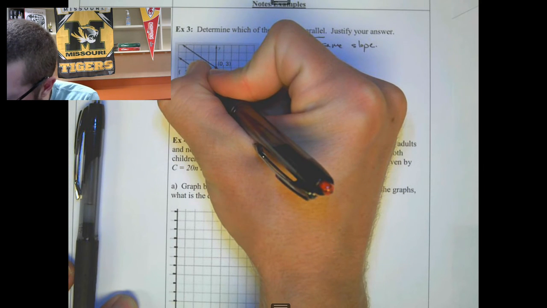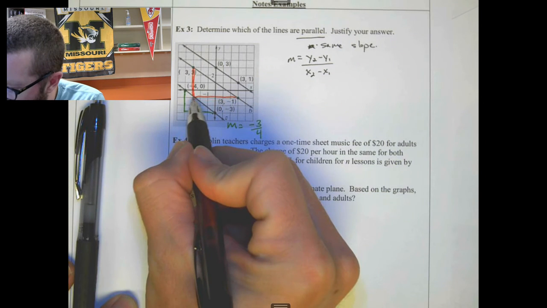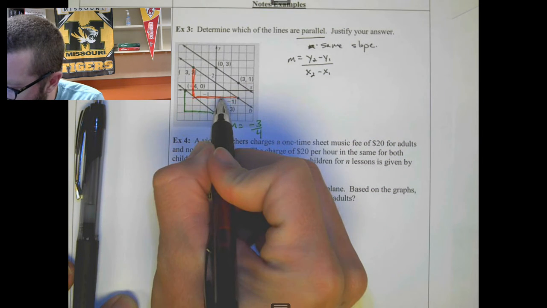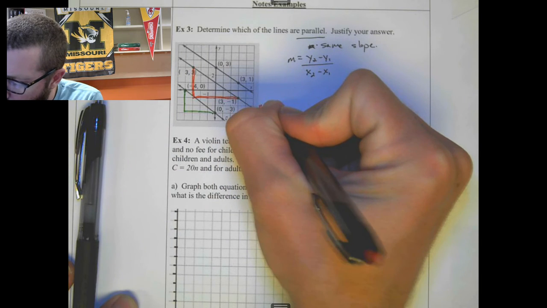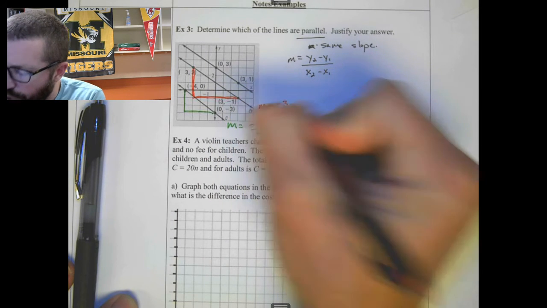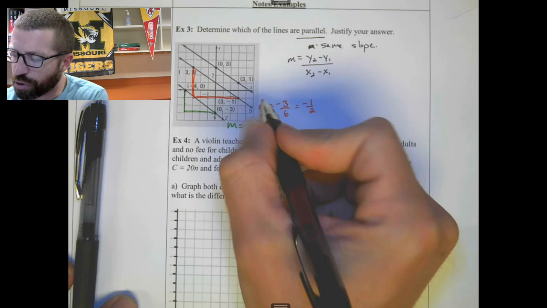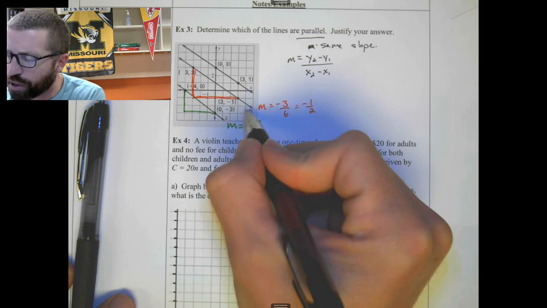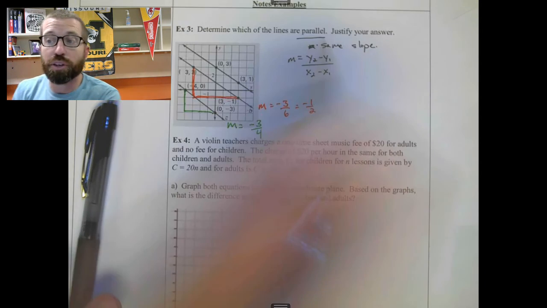If I go down 1, 2, 3, 4, and then over 1, 2, 3, 4, 5, 6. So this is down 3 over 6. So those are not the same. This is negative 1/2. This is negative 3/4. So lines B and C, which is kind of hard to see, but that's a B and a C, those lines are not parallel.